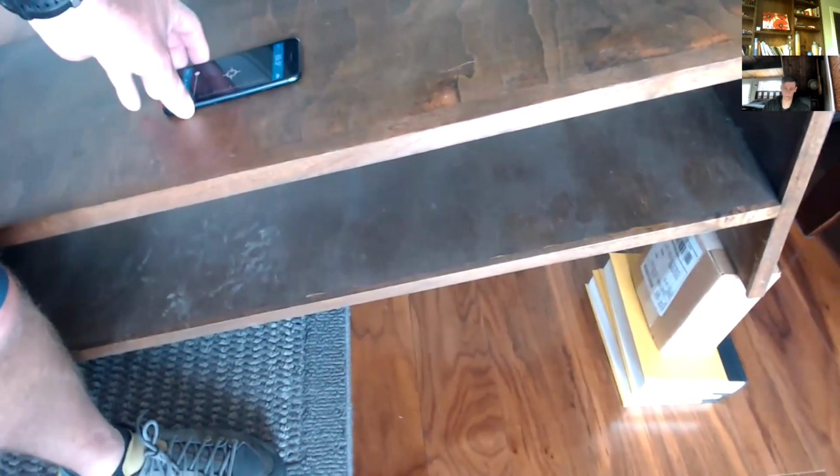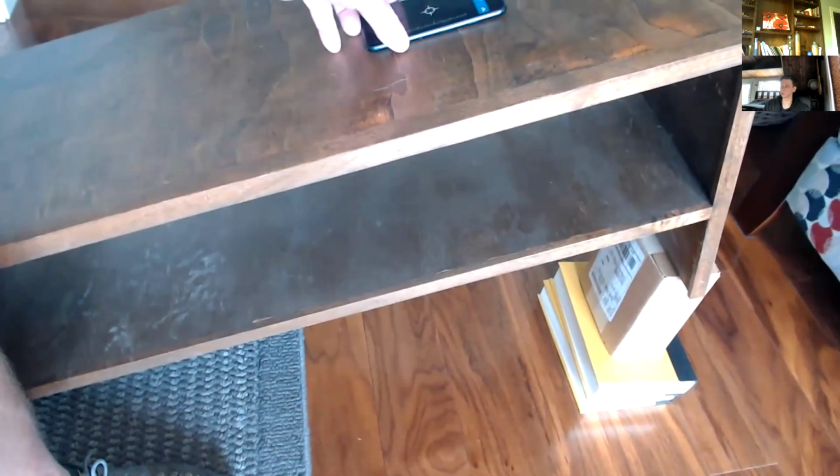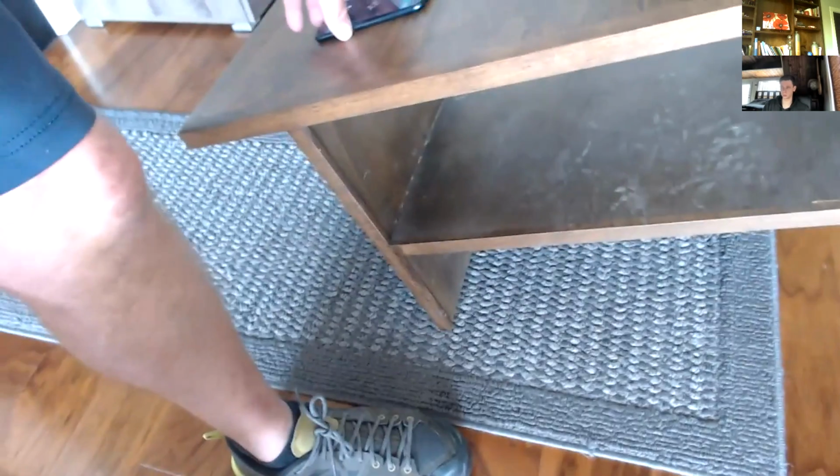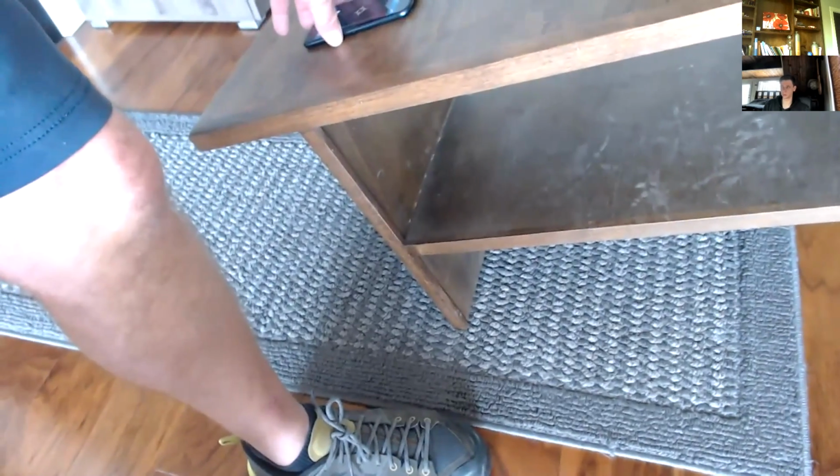Let me slide it around a little bit just to see if it's different in other places. I got 70.5 down there, 70.8 down there, 70.2. Let's call it 70.6.